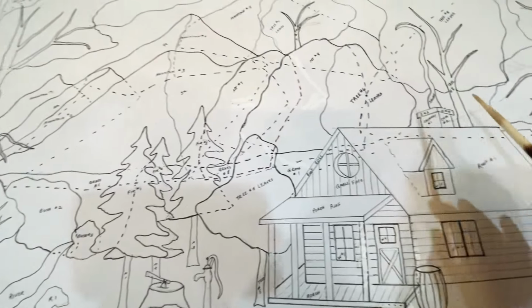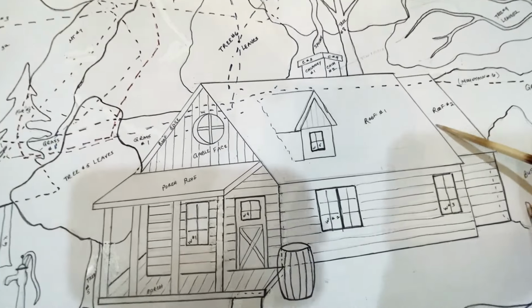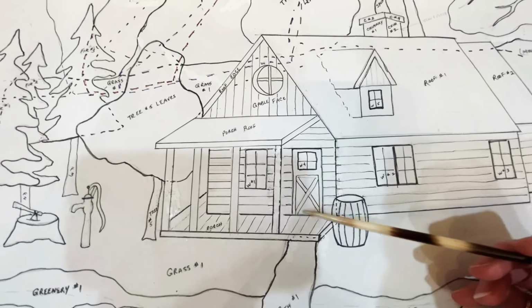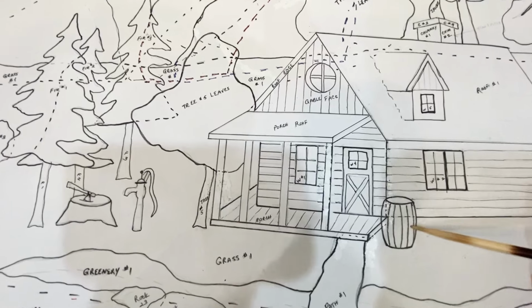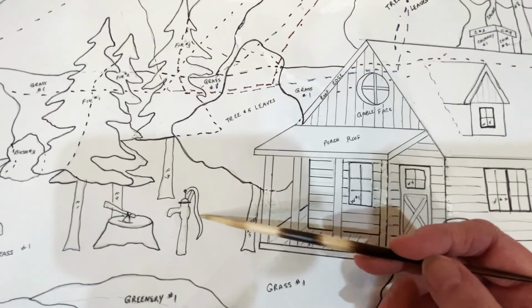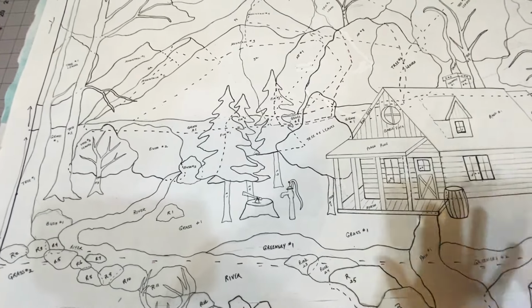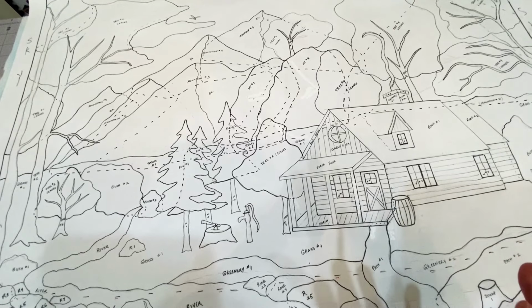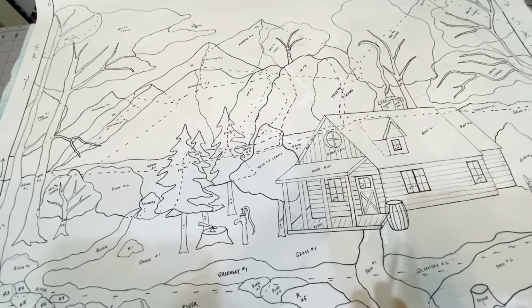Things like that. All of these trees, all of the elements, the roof, the house, the cabin, log cabin, everything, the barrel, that's identifiable enough. And the pump, the same thing for the pump. But once I get all the elements labeled, I begin to start constructing the elements.